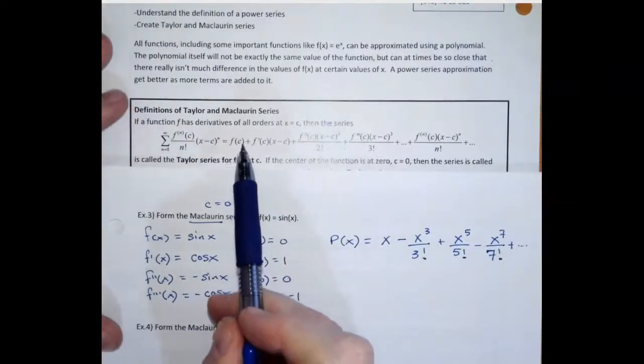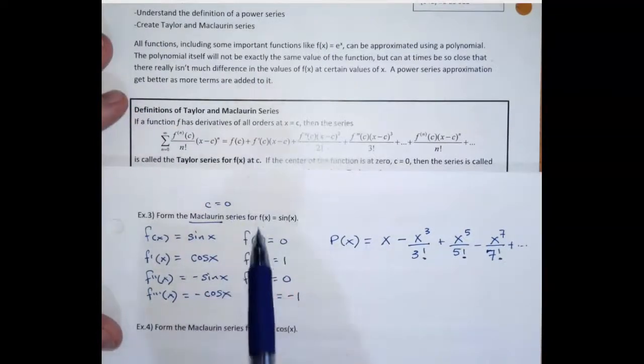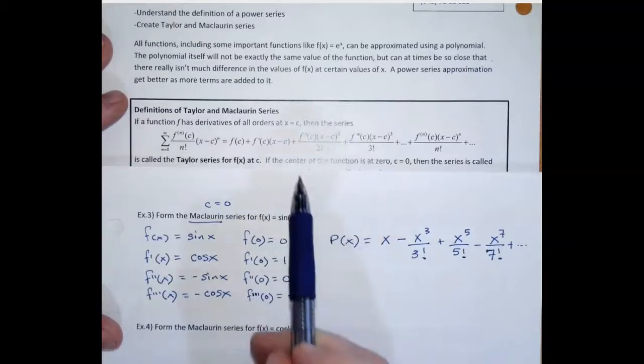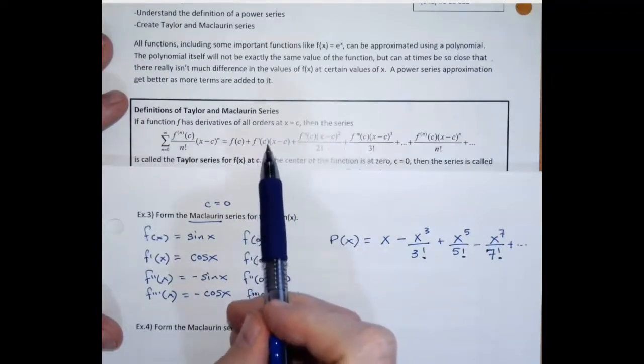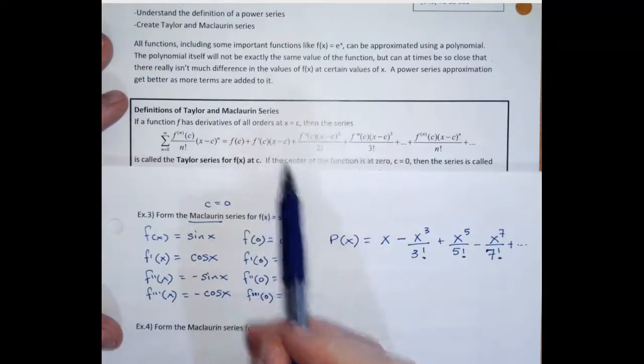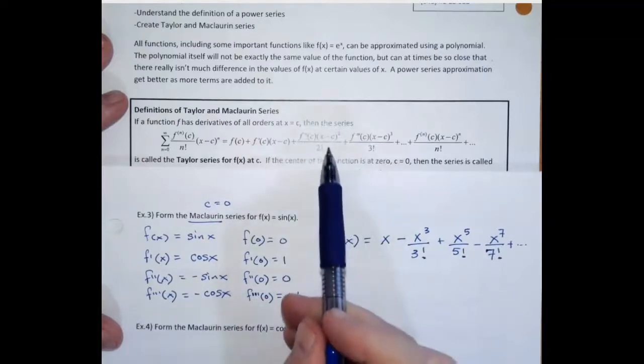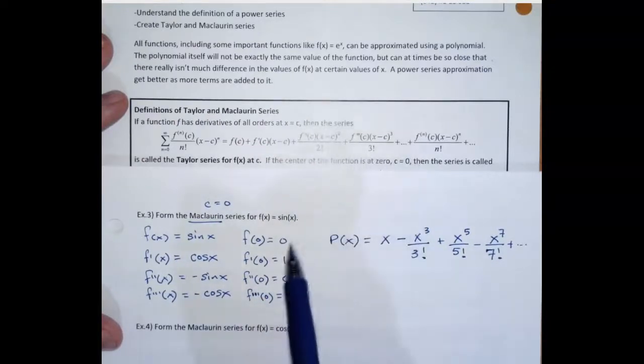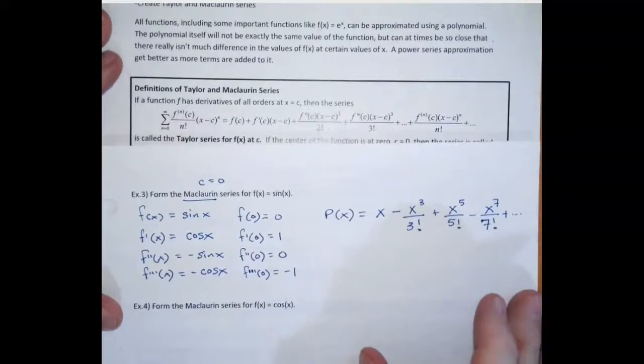So f of c, f of the center, 0, so f of 0 was 0, so there was nothing there. Then the first derivative was 1, and it was x minus 0, so 1 times x. And then hopefully you realize alternating, those are going to be zeros. And then here the signs are going to alternate. And that's basically it for that.